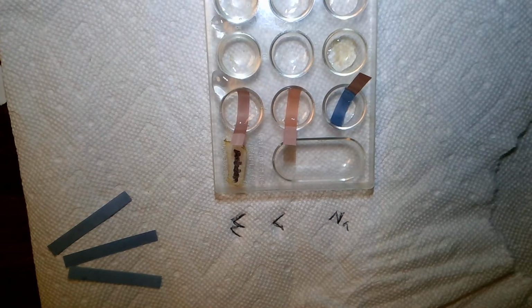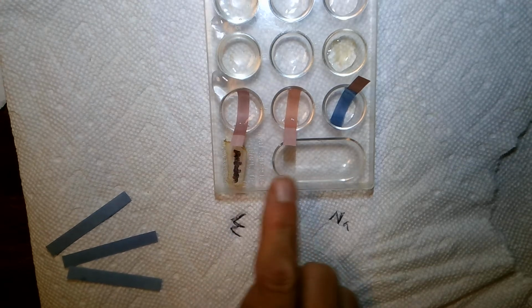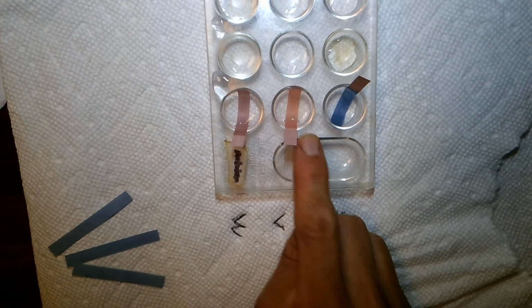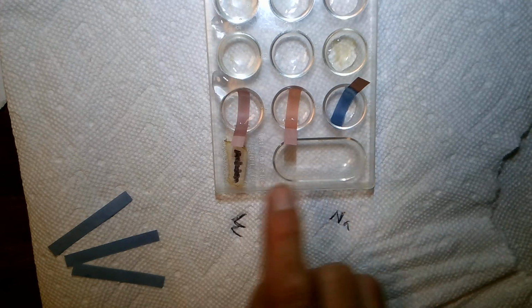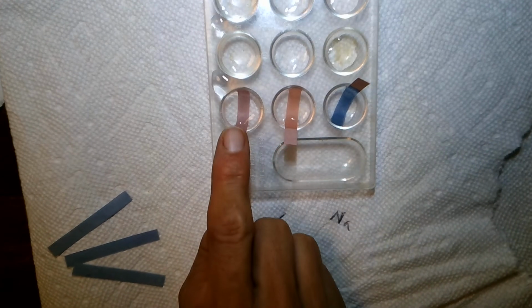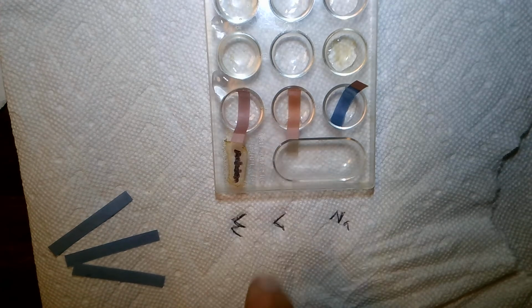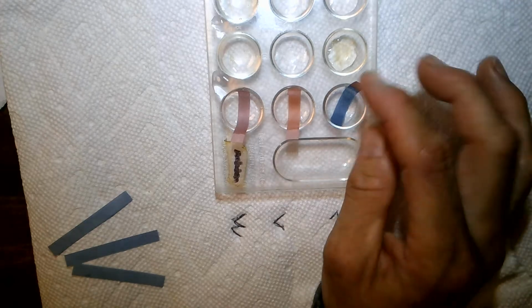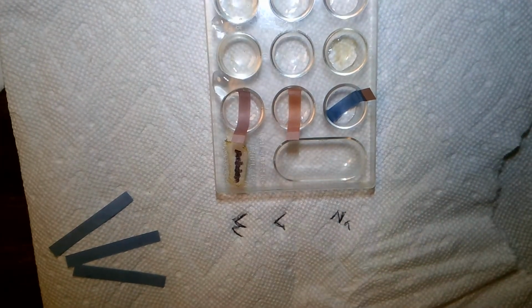All right. So what happened here is this is water. This is vinegar, which is an acid. This is sodium hydroxide, which is a base. So you'll see here the red did not change. It just got wet in the water. It got wet in the acid. It changed to blue in the base. So you can write that in. The red litmus paper changes to blue in a base.